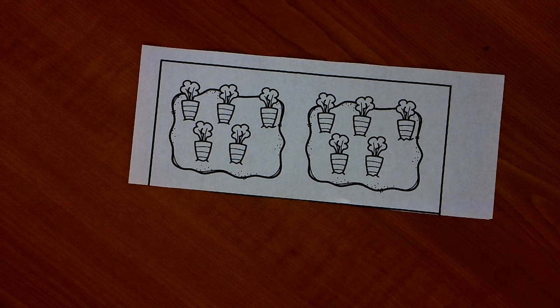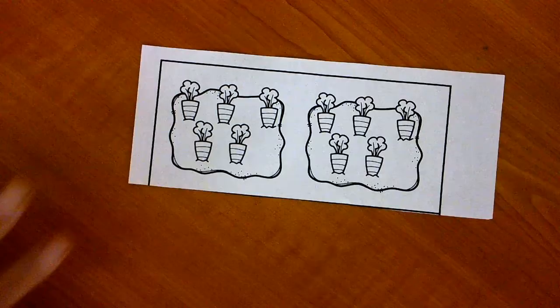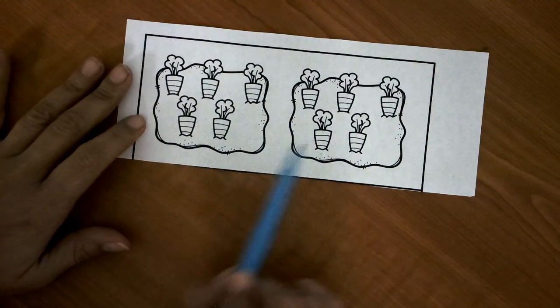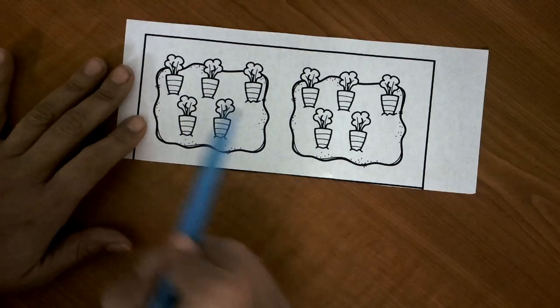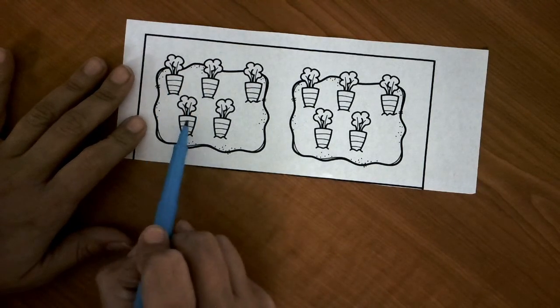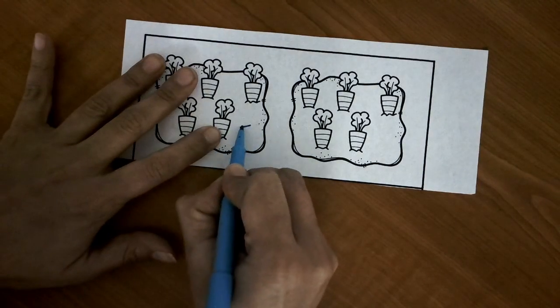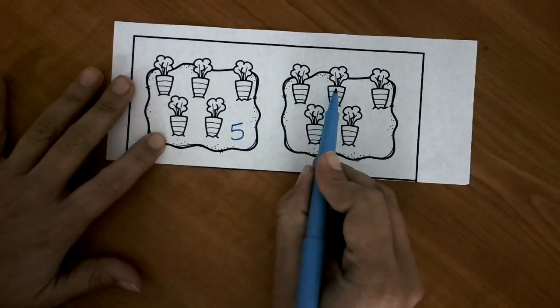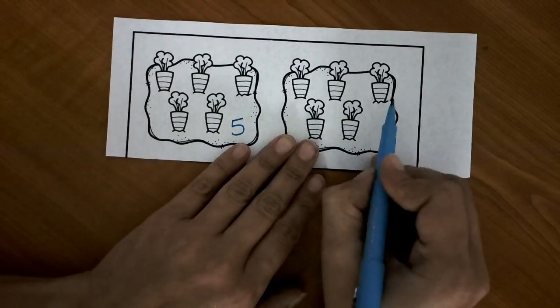So if you are looking at the picture, we have 2 groups, right? 2 groups. How many are in each group? We need to count. 1, 2, 3, 4, 5. So there's 5 here. 1, 2, 3, 4, 5. 5 here.